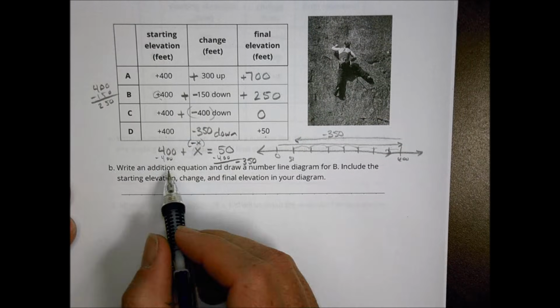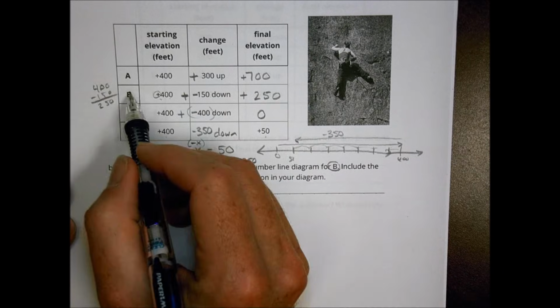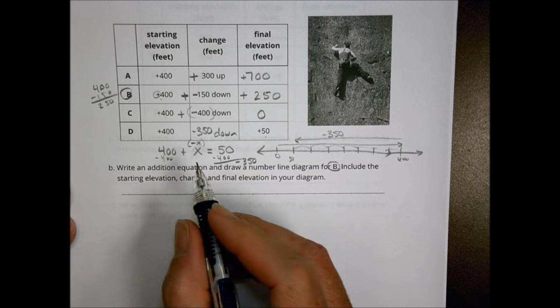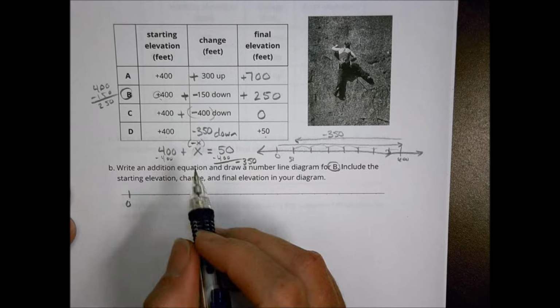It says write an addition equation and draw a number line diagram for B, and B is this one here. Include the starting elevation. So we're going to start here at 0, and we're going to be going up to 400.